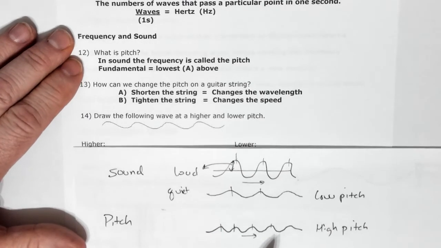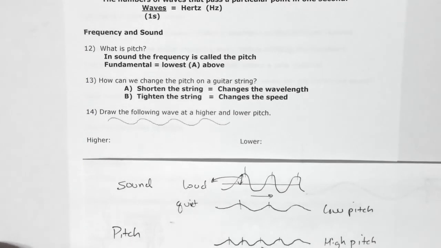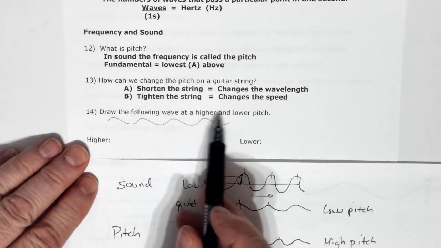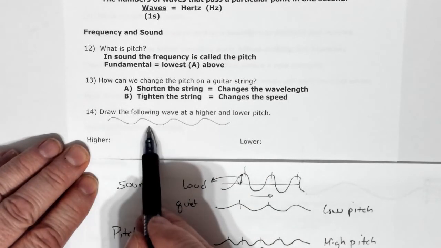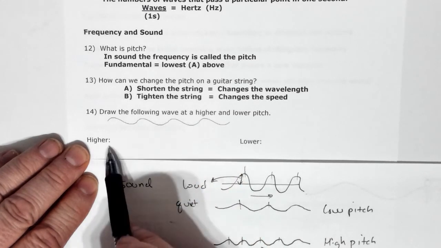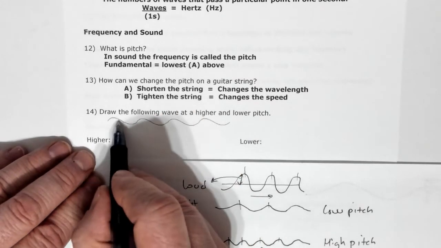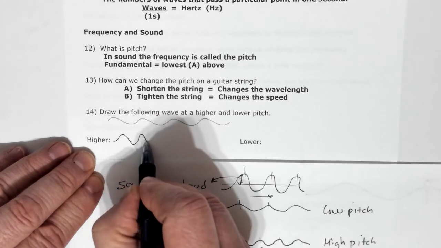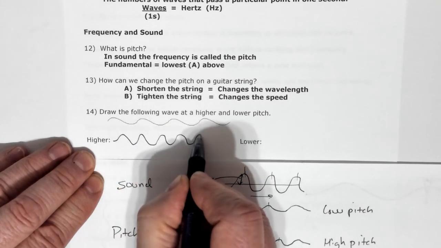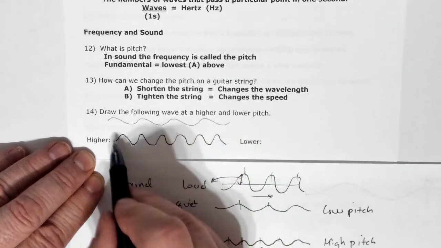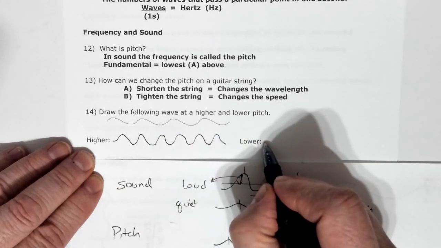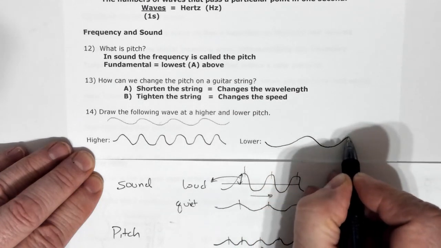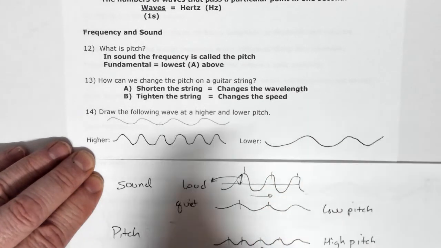So here we go really quick here. I want you to draw this wave right here, a higher wavelength and a lower pitch. So here's a wave. I want to draw it at a higher pitch. How do I do that? I just draw these peaks closer together. So I would get, but not taller. For lower pitch, I would just keep it the same height, but I would take it farther apart. So that would be lower pitch.